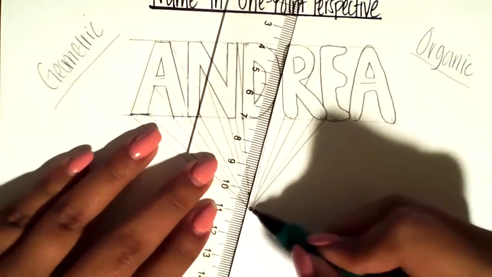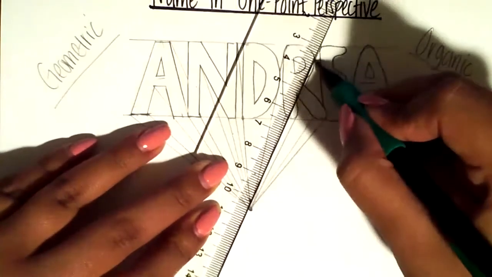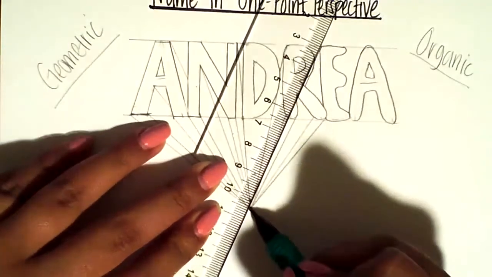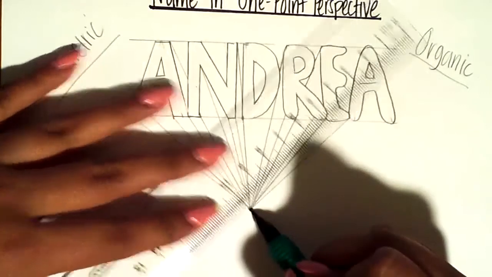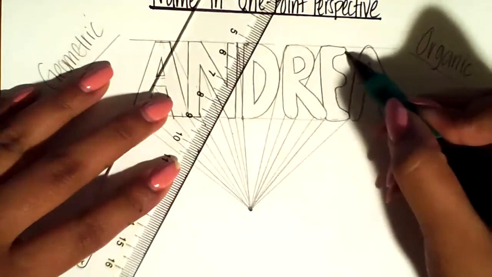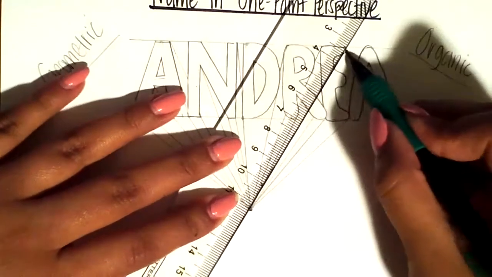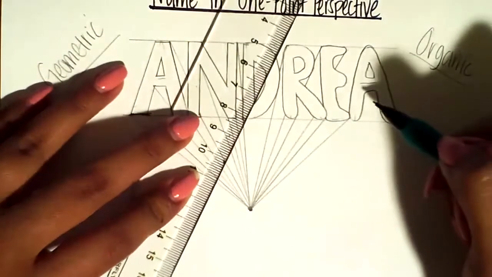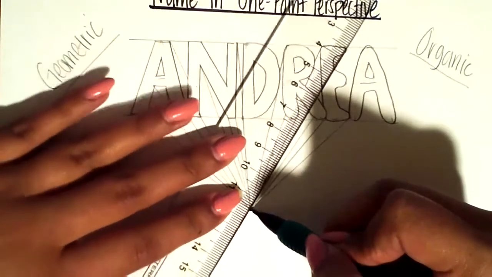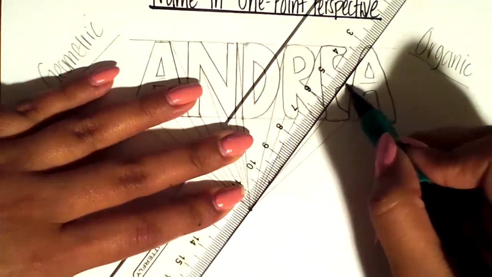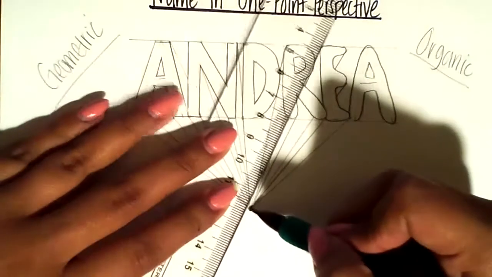My ruler's touching the vanishing point. As soon as it touches the top of the E, right there, I'm going to do a line. Next edge, right there, I'm going to do a line. And let's not forget about these top edges as well. As soon as it touches that edge right there on the top, that's where I do my line, but then the rest of the letter gets in the way, so I'm going to stop right there. Then I'm going to move to this edge, connect the vanishing point to the middle. There you go. I'm going to stop there because we don't want to draw inside of the letter E.